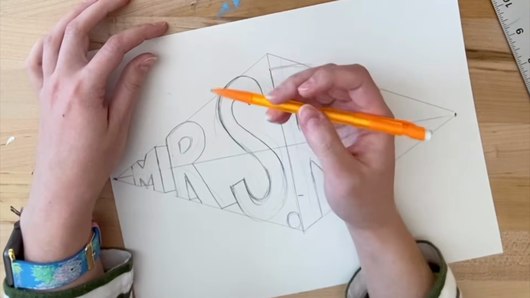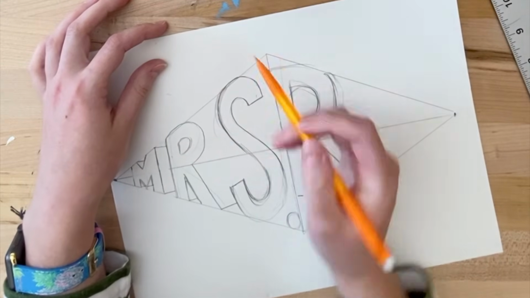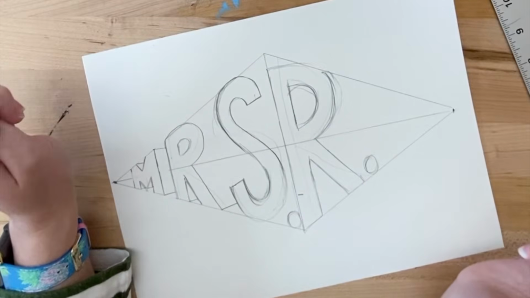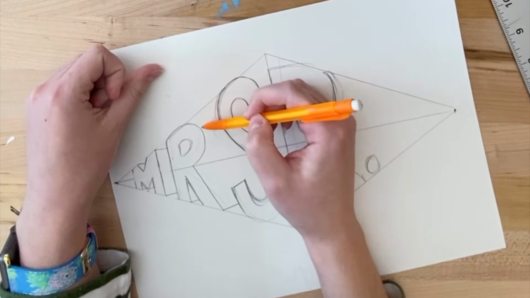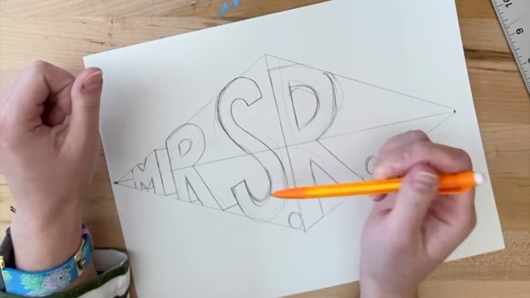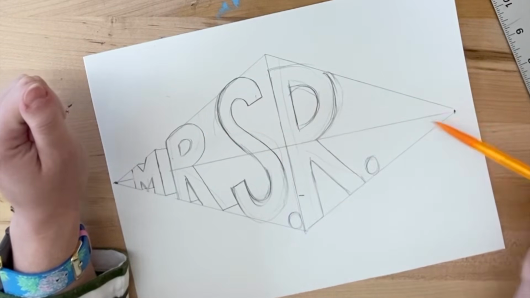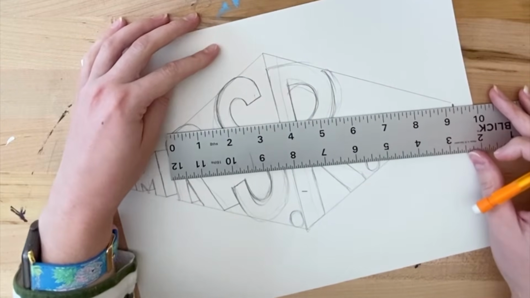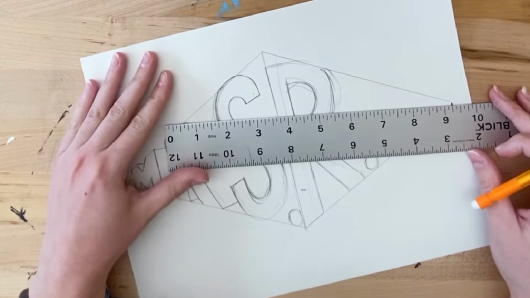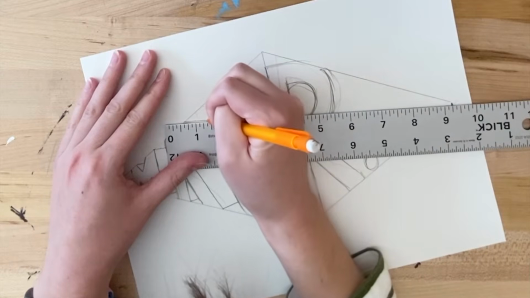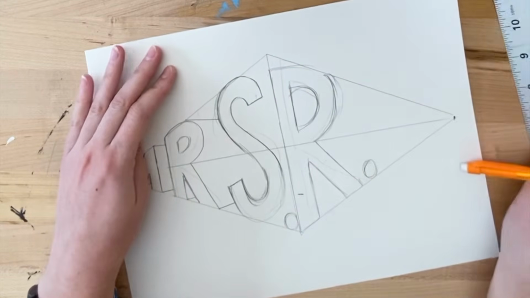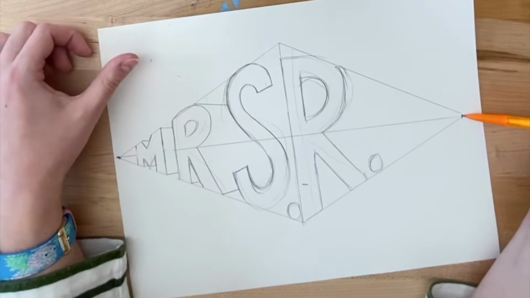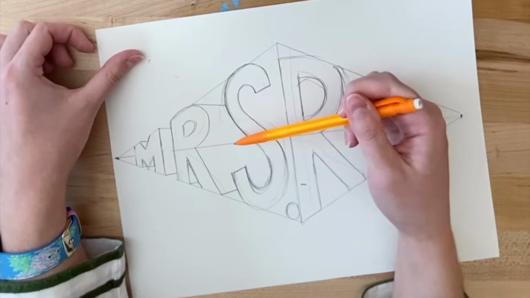Now the R is tricky because I haven't created a straight edge on top, but if I had, we know that this needs to connect to that vanishing point still. So from the very top of my R, I am going to make a line to the vanishing point. And then in this corner, I would do the same thing, but I don't need to because it's on the horizon line, so that is my line.